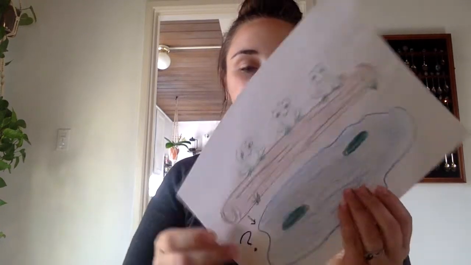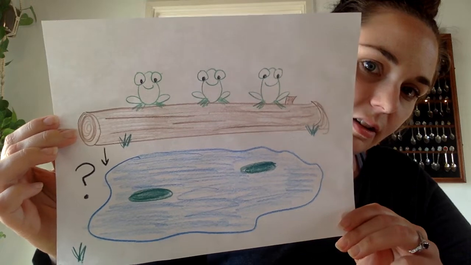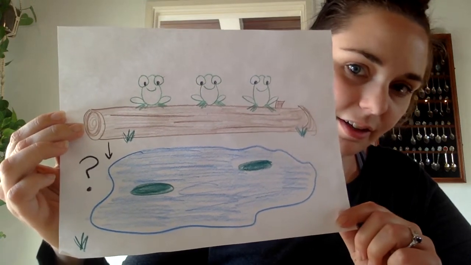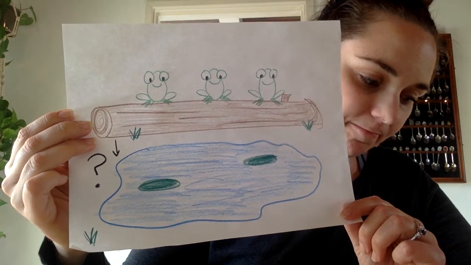Good job, mathematicians. Are you ready for our next one? Okay. This one is tricky too. This one says, there are some frogs on this log. How many do you see?